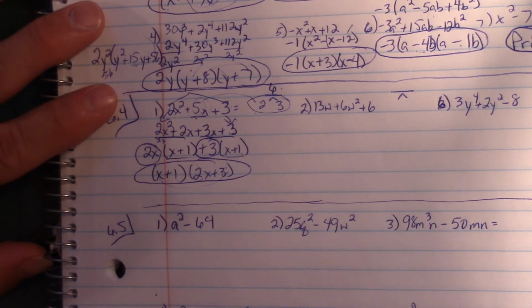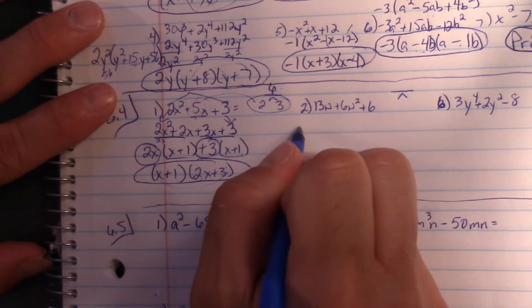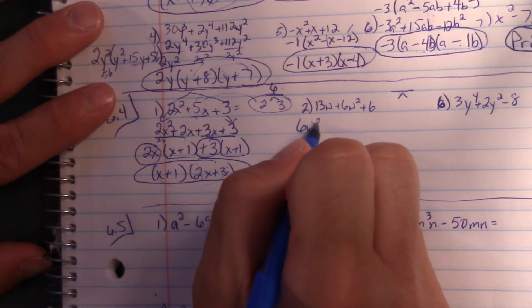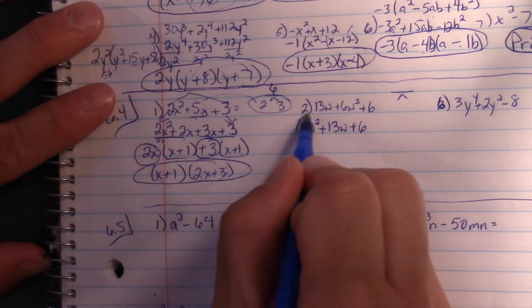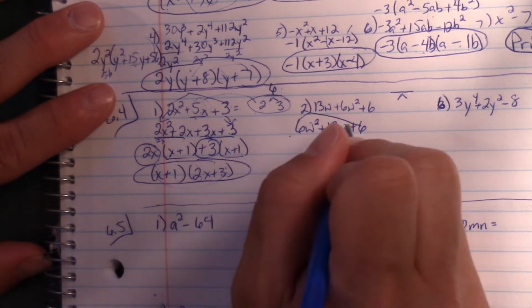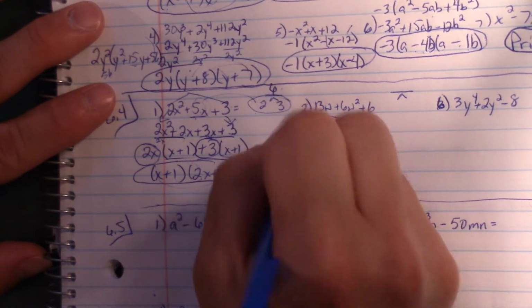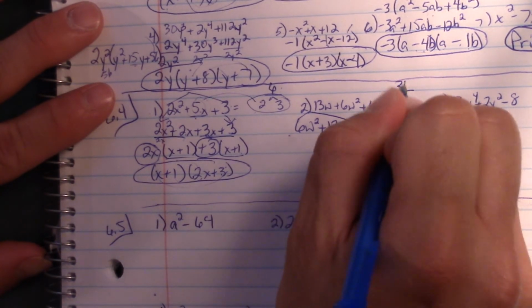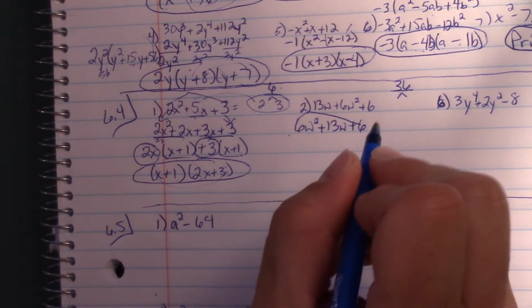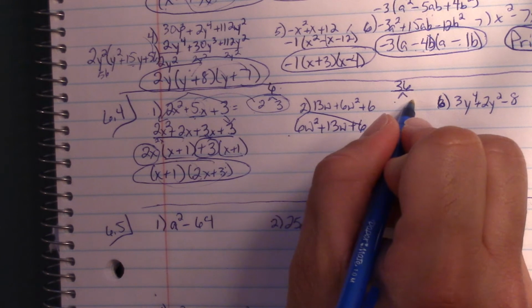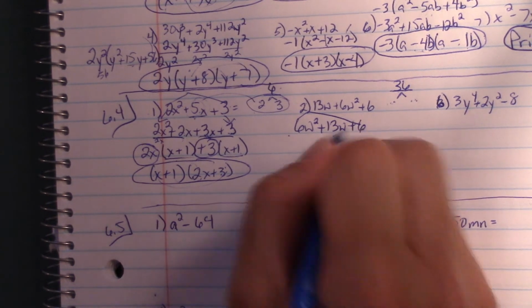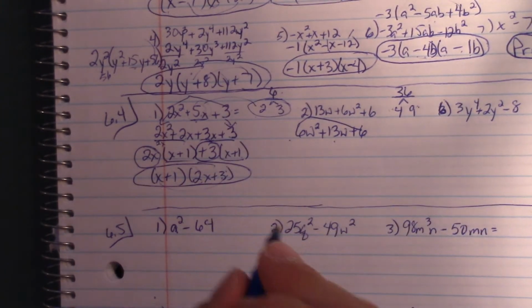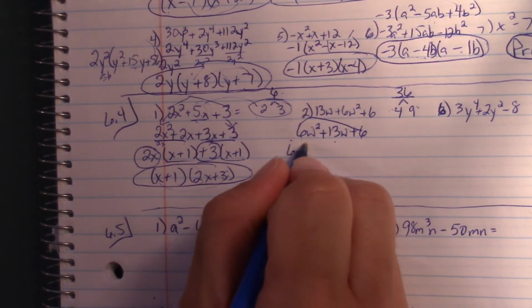This next one is not in order, so let's write it in order first. So 6w squared plus 13w plus 6. We multiply these outside numbers. 6 times 6. The AC method multiplies a times c, and I get 36. And 36, let's see, we get 1 and 36. That's not going to give me 13. 2 and 18. 3 and 12. 4 and 9. That's where 13 is. 4 and 9. So again, the first thing stays the same.